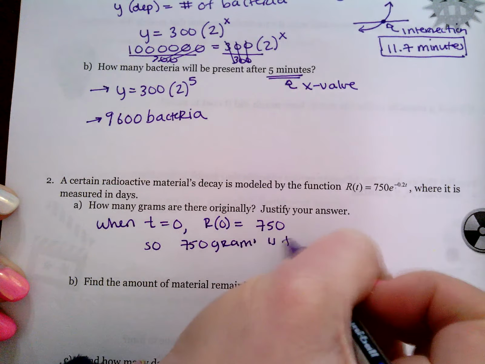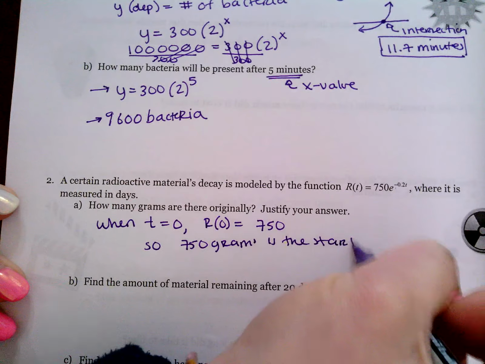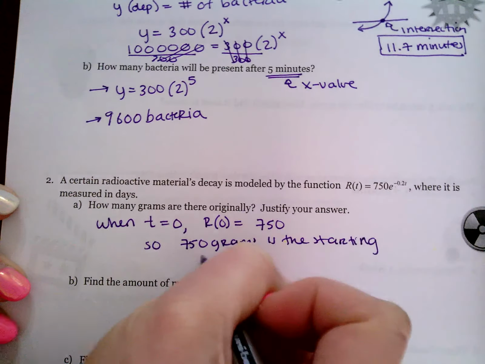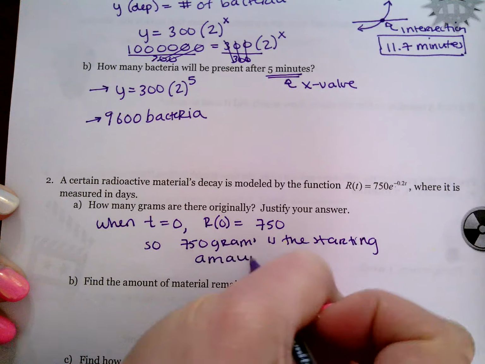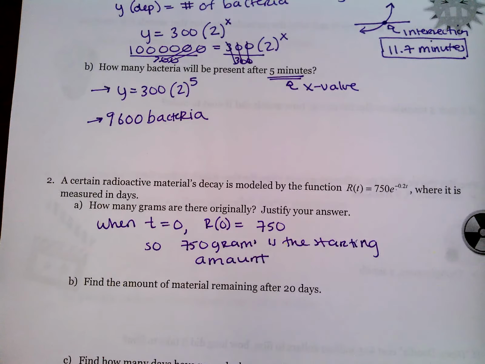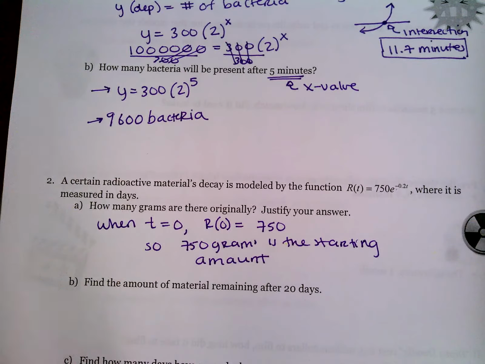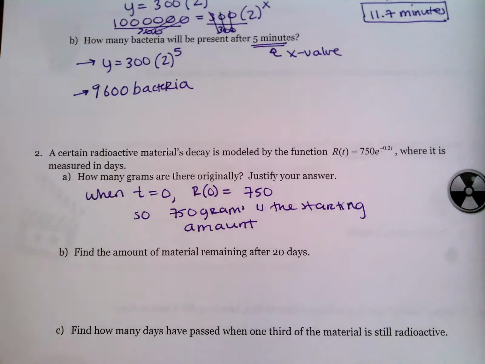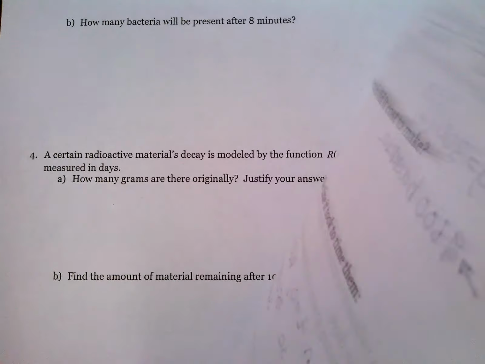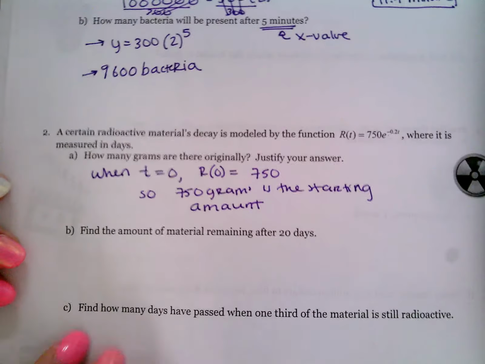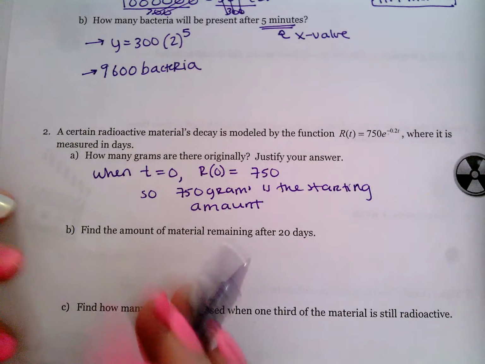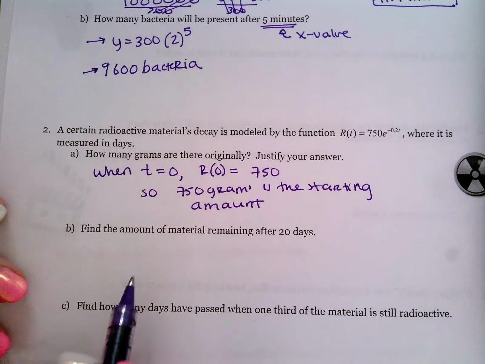Find the amount of material remaining after 20 days. I actually wonder if I started on the wrong page. It's okay. I didn't actually start with this. x is the number of days, or I guess that's probably t.